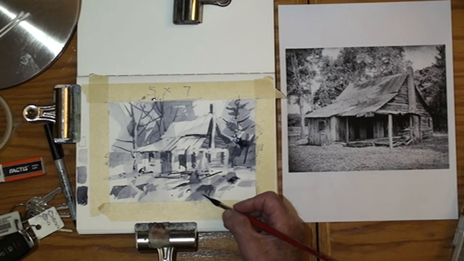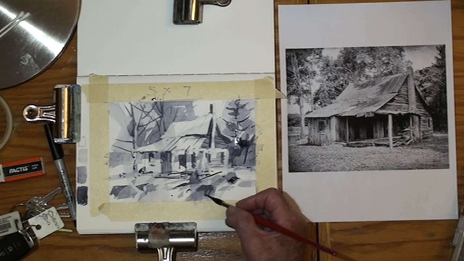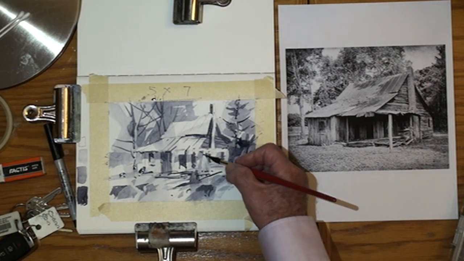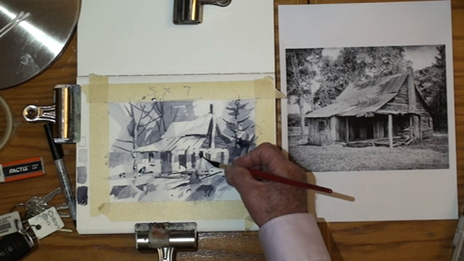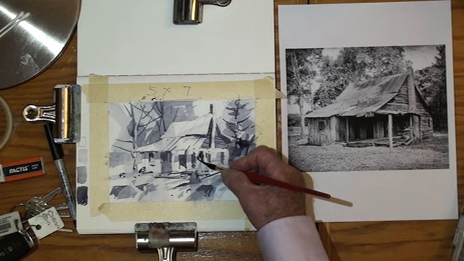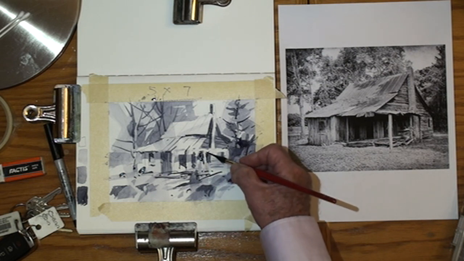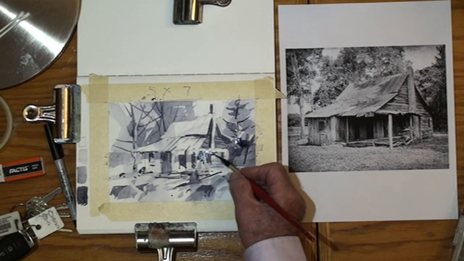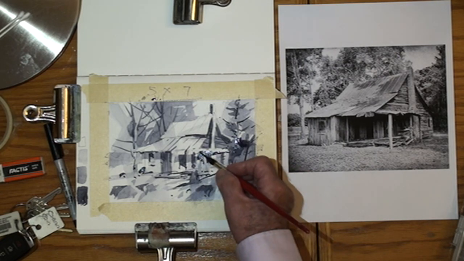The technique of the diagonal lines underneath comes from Robert Wood, California artist, from his book on watercolor workshop. If you're interested in getting that book, I don't know if it's out of print or not, but it's a very good book. Okay, so there we go.